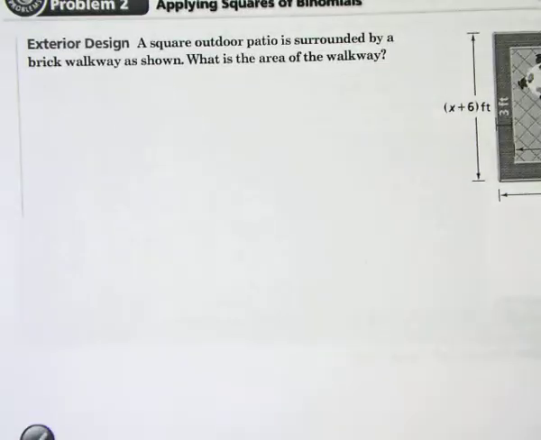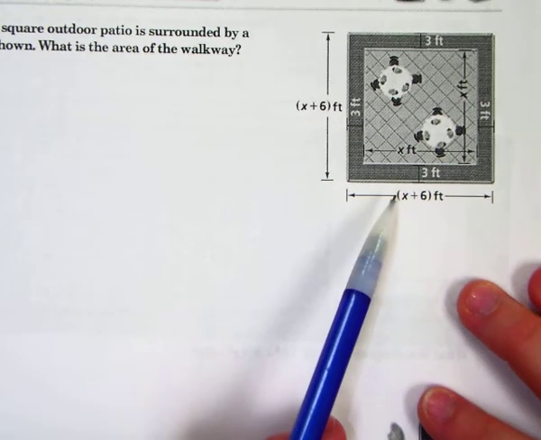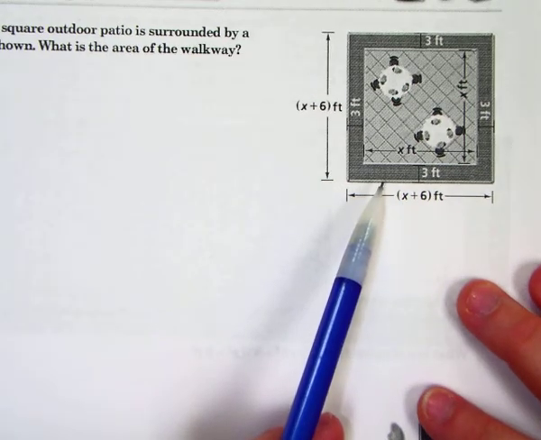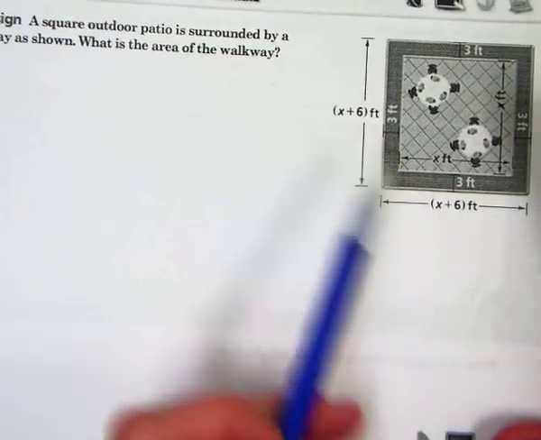All right, problem 2 has a word problem in it. We're given this picture. It says the square outdoor patio is surrounded by a brick walkway as shown. What is the area of the walkway? All right, well let's go ahead and figure out what the entire area is first. And for the length of the video, I'm going to do this on another one.